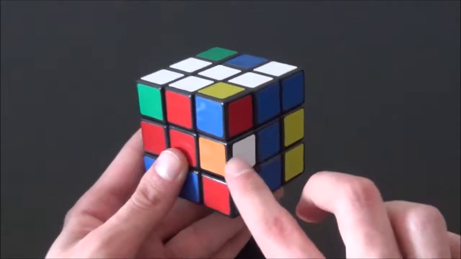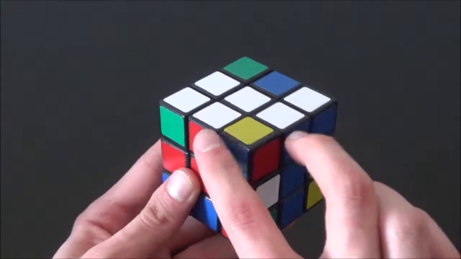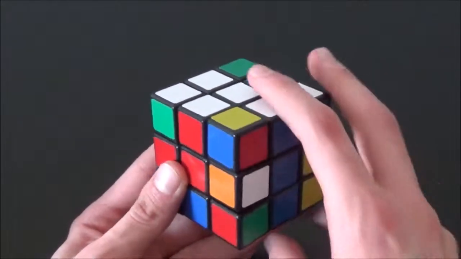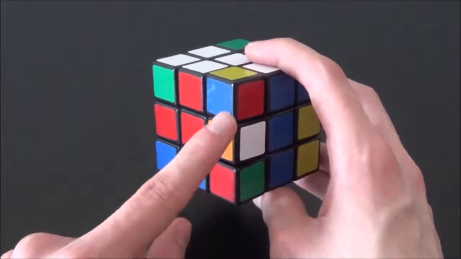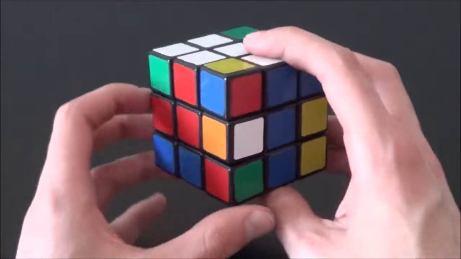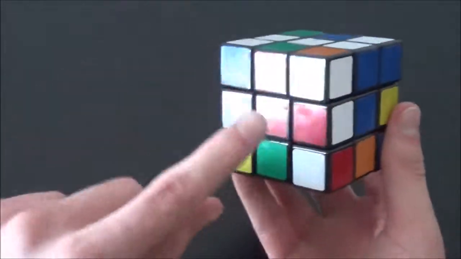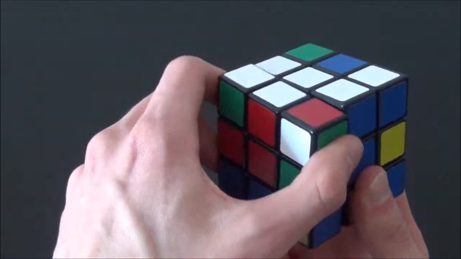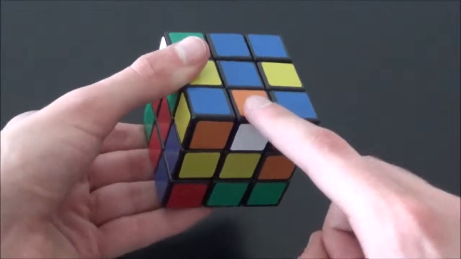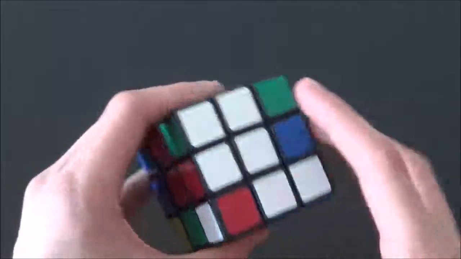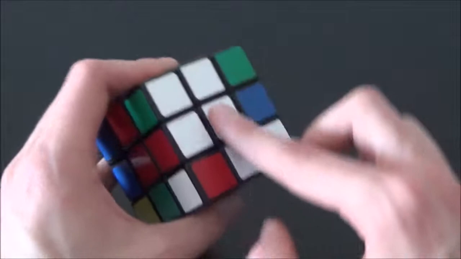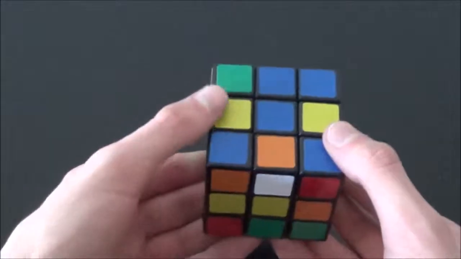So when you have this piece in the middle layer and 2 solved pieces next to each other, what you can do is do the same thing to bring this edge piece down to the middle layer, but once it's down there, get it out of the way and bring this solved edge piece back. And as you can see, we brought this edge piece down to the middle layer, and we also preserved our 3 solved edges. Now we can do the same thing like we normally would.